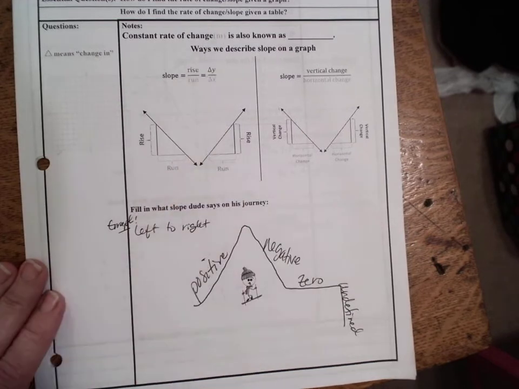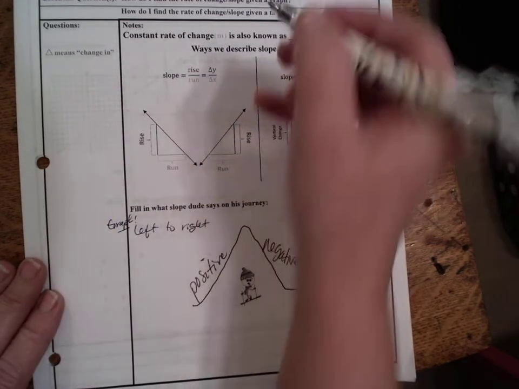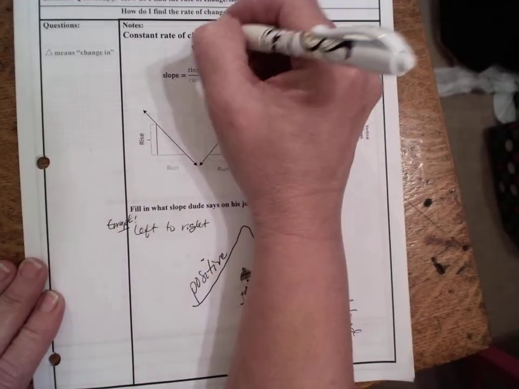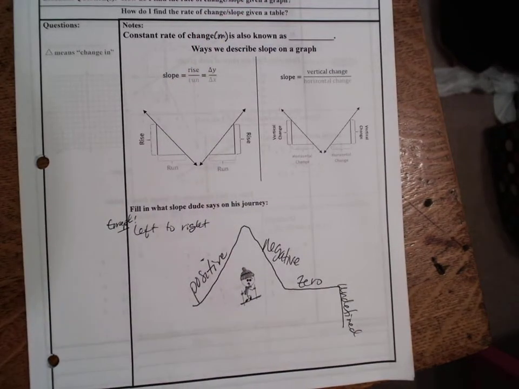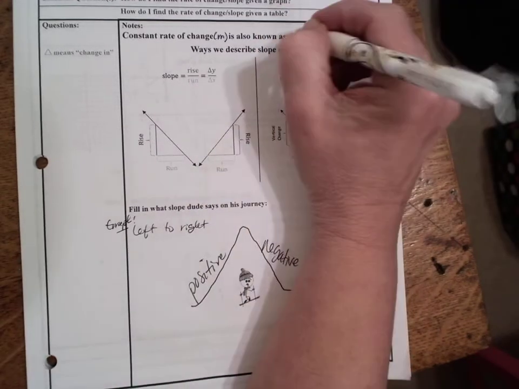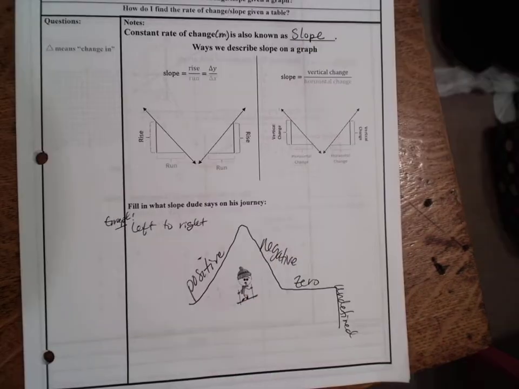Now, this is printed in black and white versus color, so you might have to rewrite this. We use the letter M to represent slope. So this is known as slope. This is the stuff that drives me crazy. I'm like, okay, the word is slope. Where did the M come from?